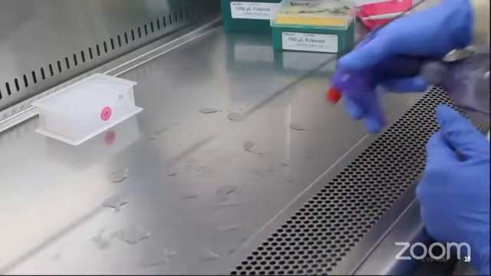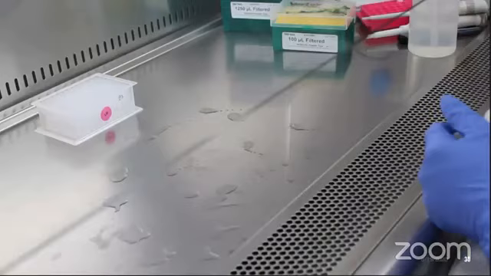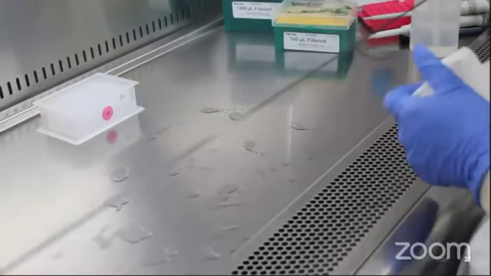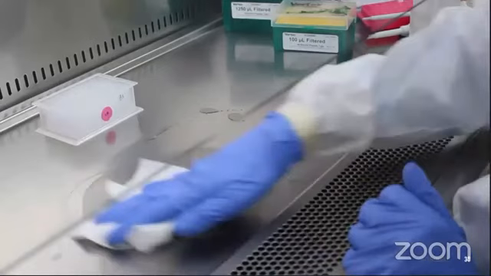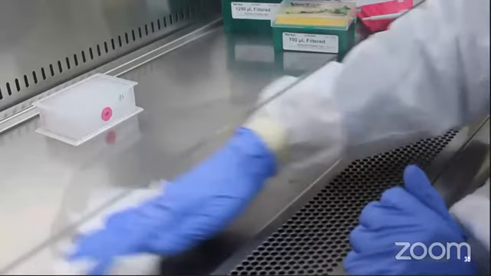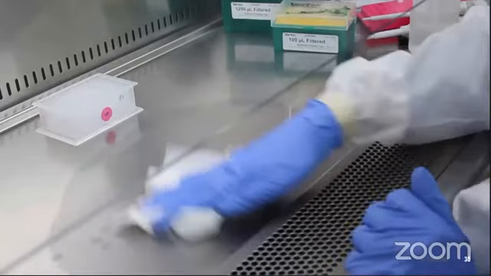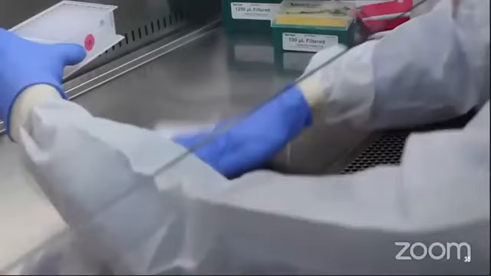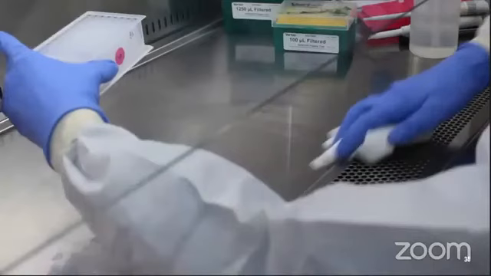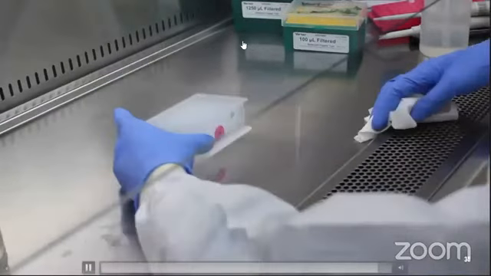Once again, wait for some time for the disinfectant to work. Wipe out the area one more time.